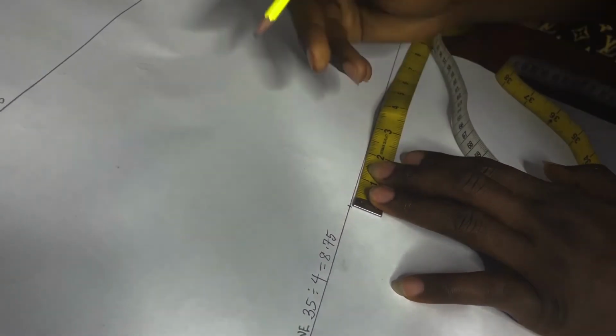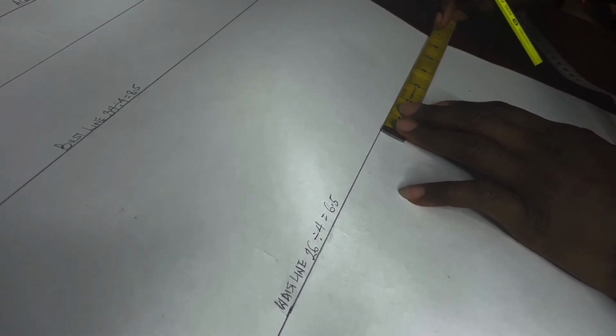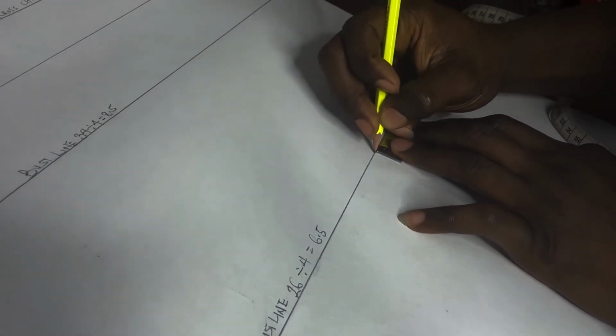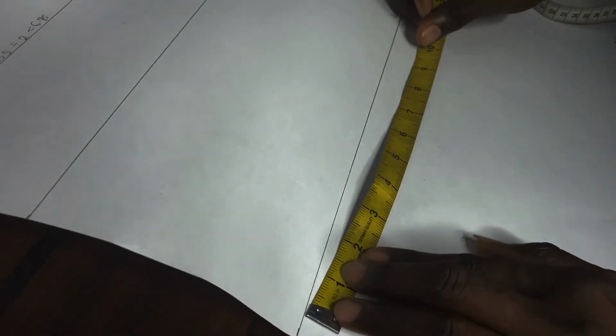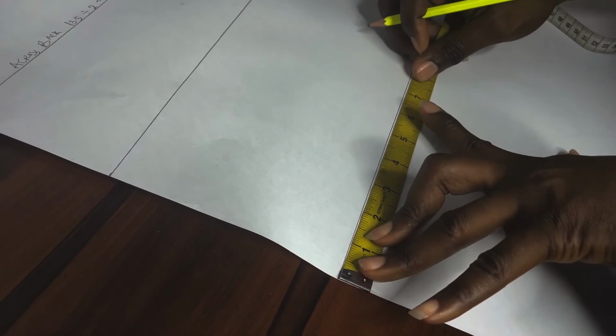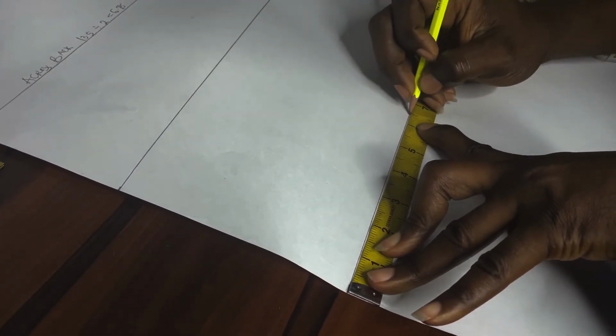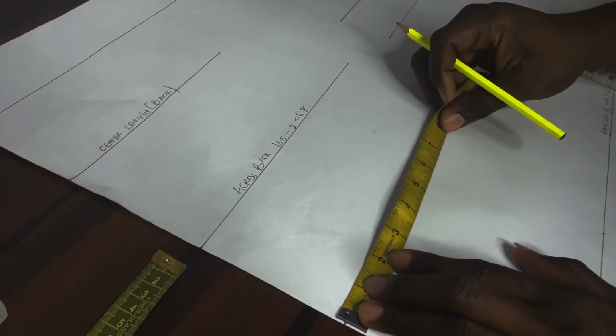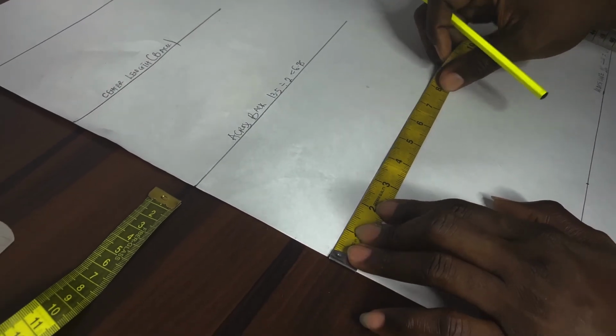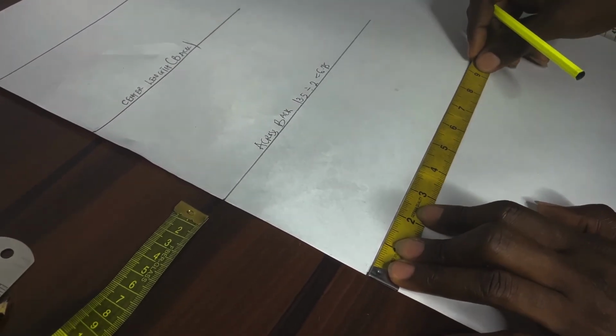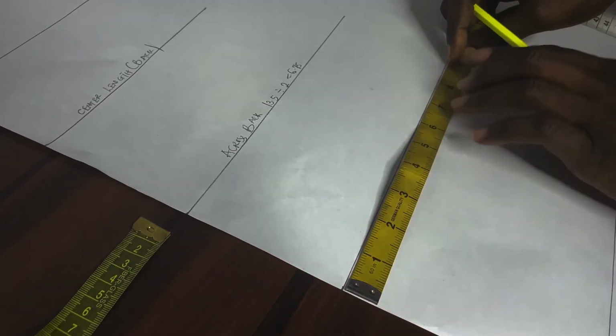8.75 also. Okay, for the waist, we have 6.5. We repeat the same thing here also, 6.5. Okay, now for the bust, we have 8.5.